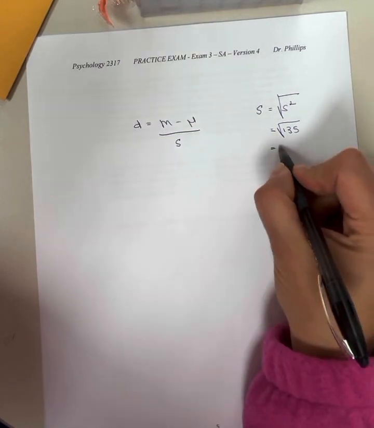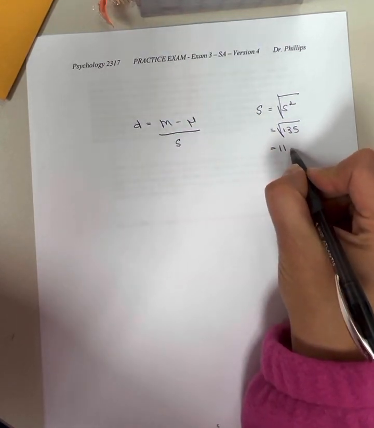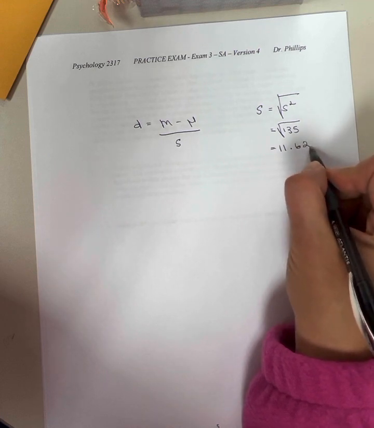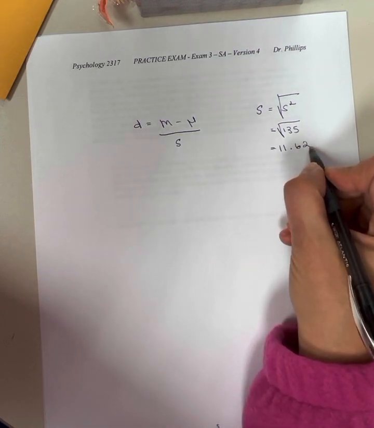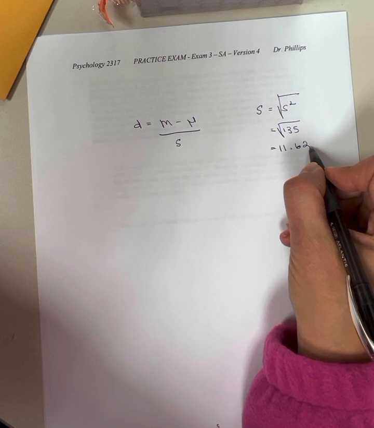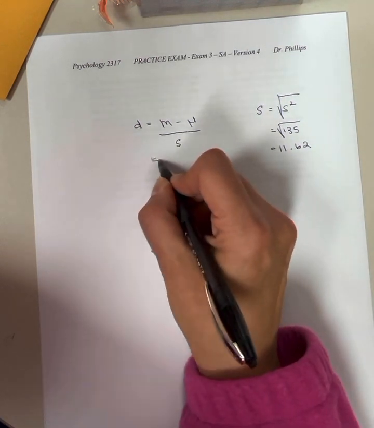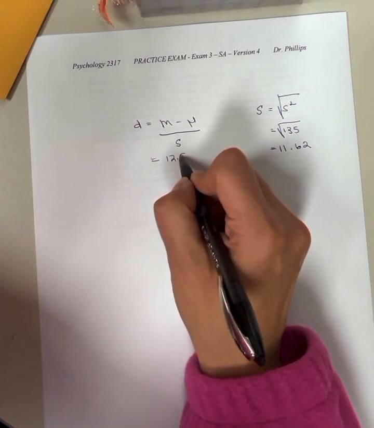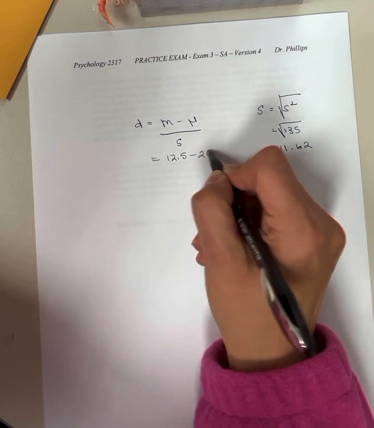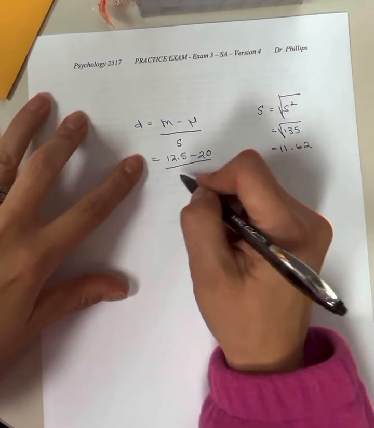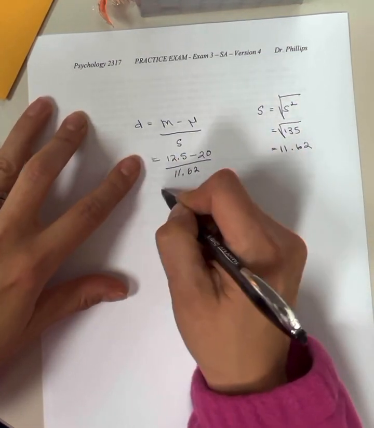Which is 11.62. Keep at least 2 or 3 digits in all of your calculations, including your final answer. Don't go rounding it too much. So the mean was 12.5. Mu that was expected was 20, and we're going to divide by 11.62.